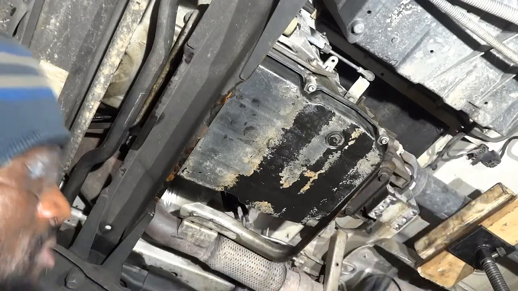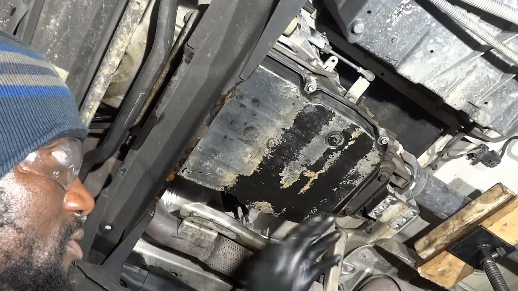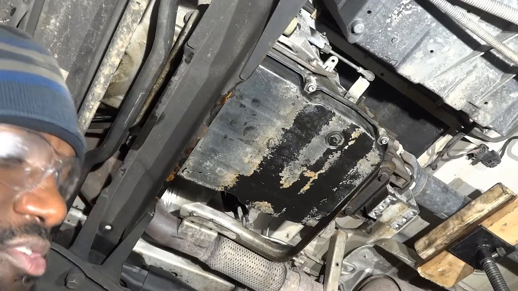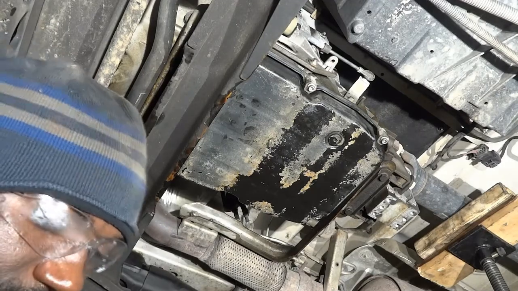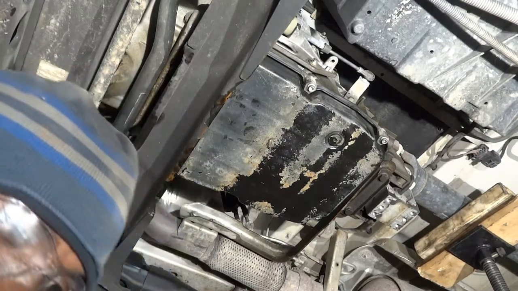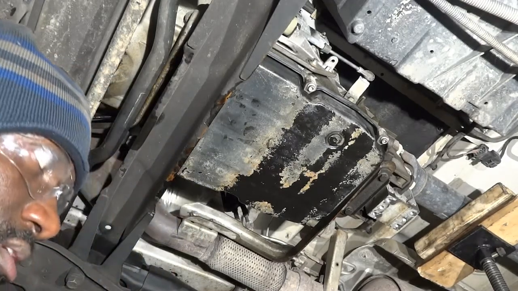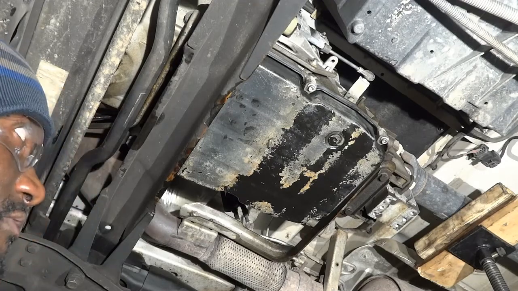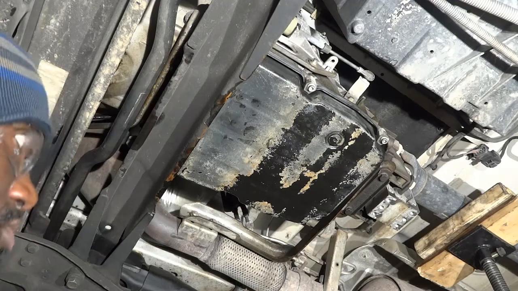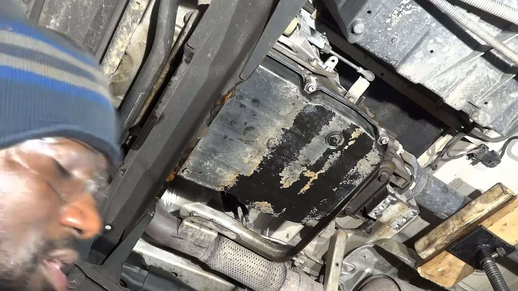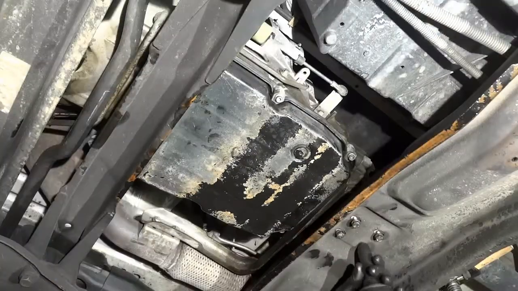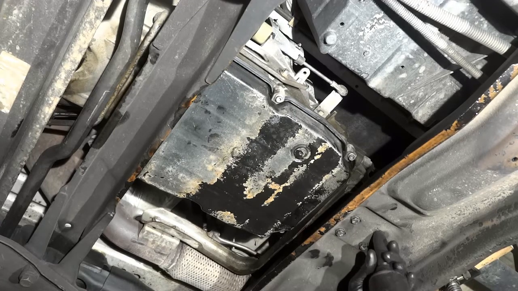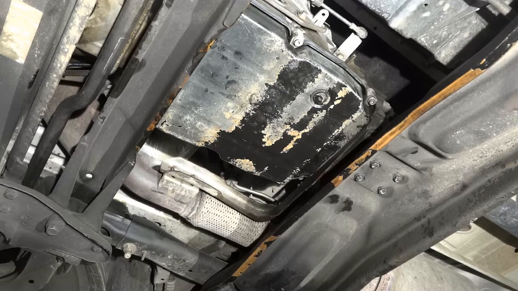So we're gonna put the cross member back on, and then we're gonna lower the van so we can fill up the transmission with transmission fluid, and then we're gonna start it and let it idle until it reaches operating temperature. Once the vehicle reaches operating temperature, we're gonna check the level with the dipstick in the engine compartment. So let's put the crossmember back on. So the crossmember has been installed.